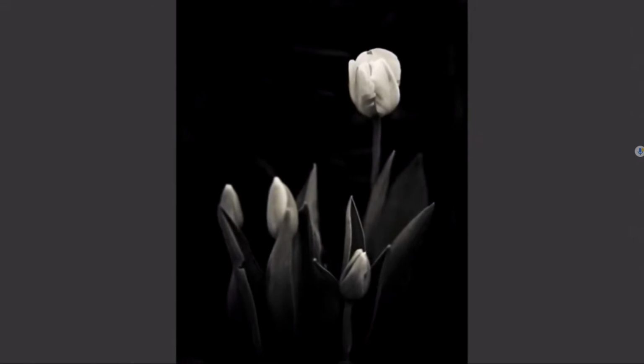Notice here how the light does not come from behind, and yet the shape is highlighted. We call this front lit. The flower, the subject, is being lit from the front, and yet because the background is not lit, it produces this nice contrasting shape.